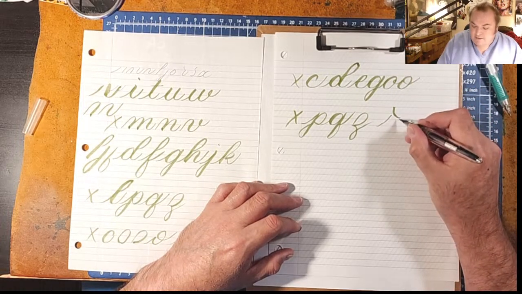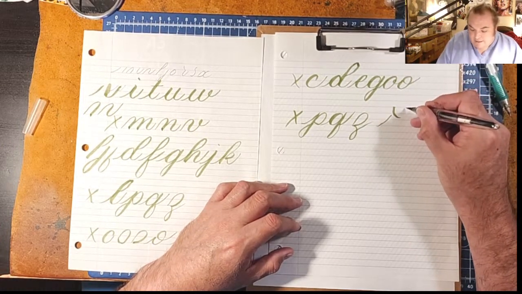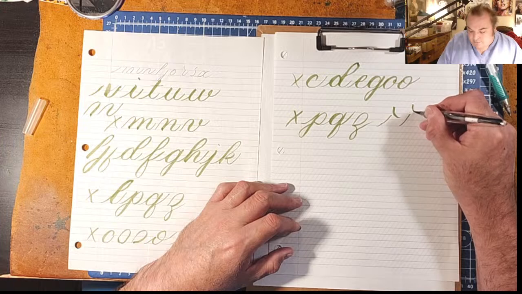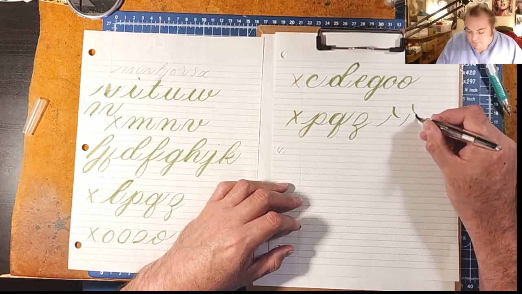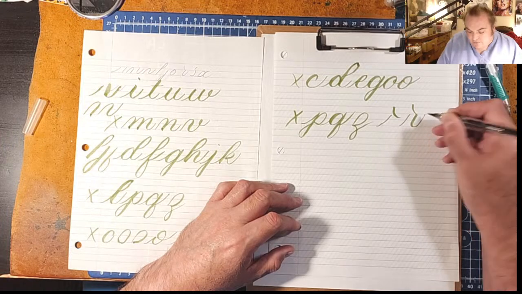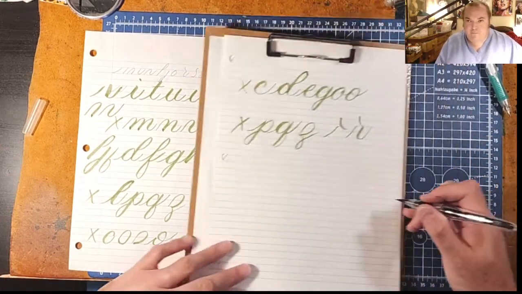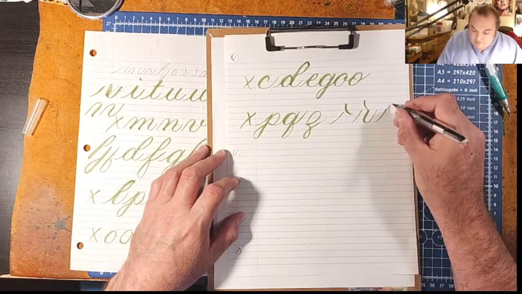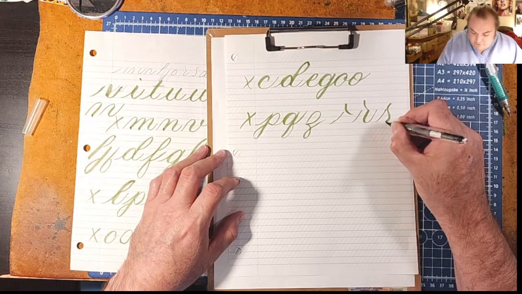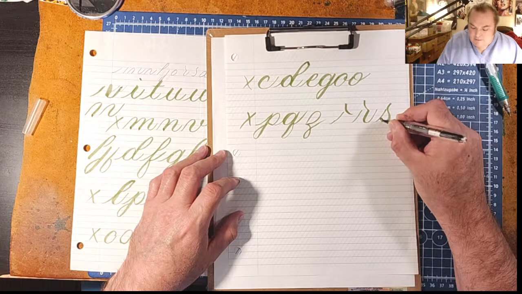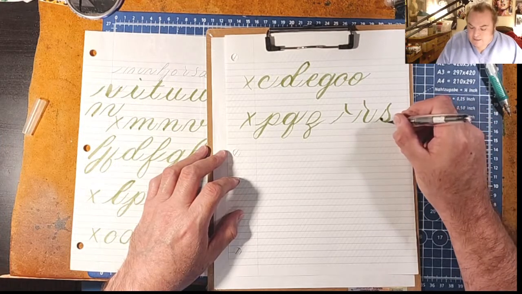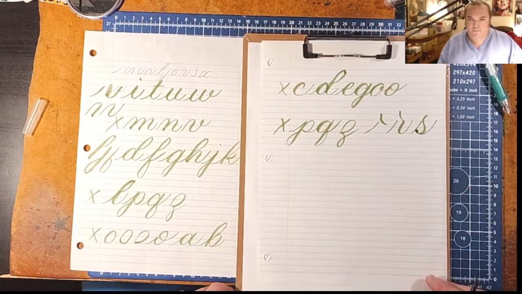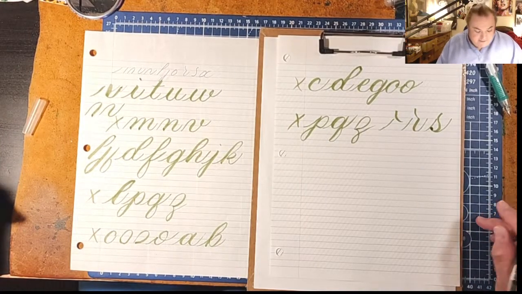a slanted anti-swell line. So upstroke and press and release anti-swell, and then a press and an underturn. And the S is upstroke and an S curve with a little comma dot in there and an upstroke. And there, we've done all of the groupings of the letters.